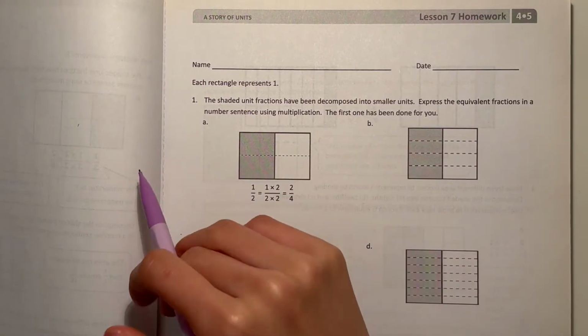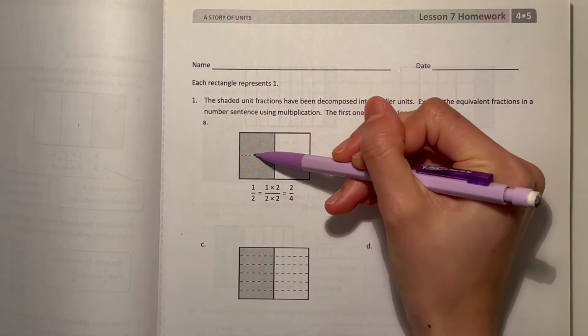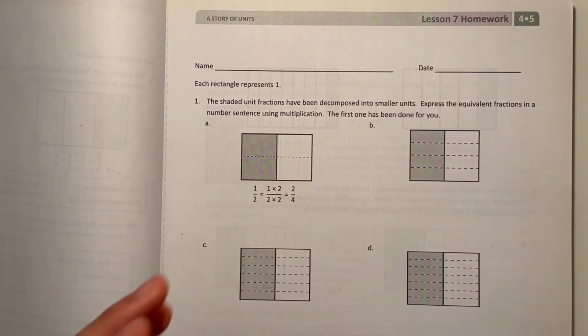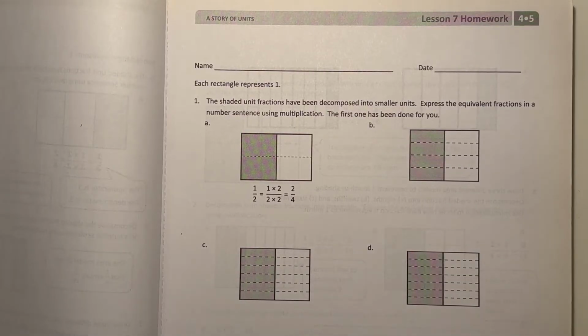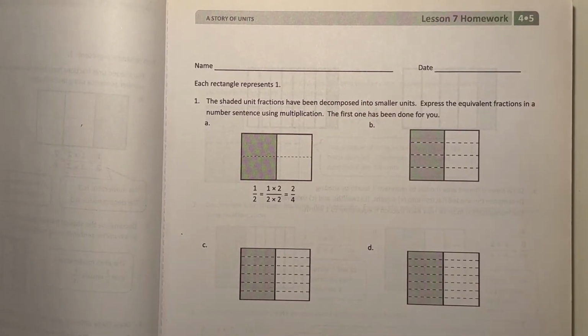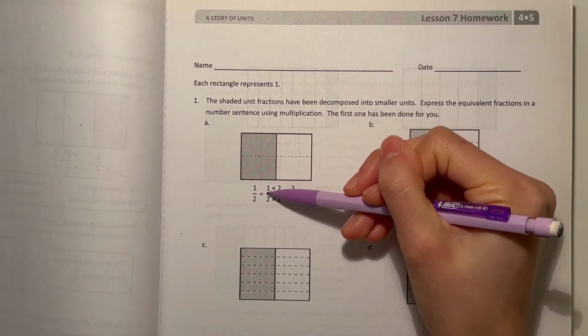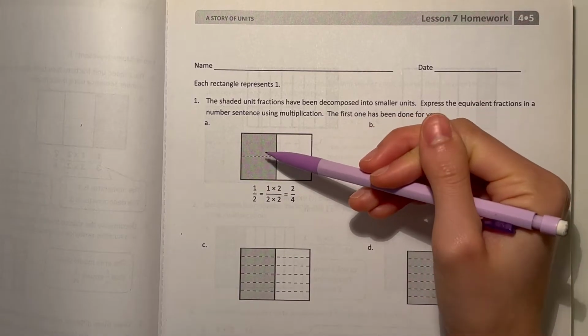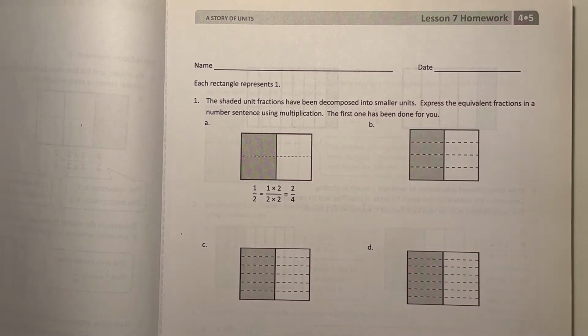So what exactly are we doing here? We're going to pretend we don't see the dotted line right now. Now we have 1/2, so that's the shaded unit fraction. They're saying they've been decomposed into the smaller units. So they made that 1/2 and they created a row of 2. So that's why they took that 1/2, they did 1/2 times 2, which is 2/4, because now you have 2 shaded pieces out of the 4 total pieces. So they made a row of 2 and they got 2/4.